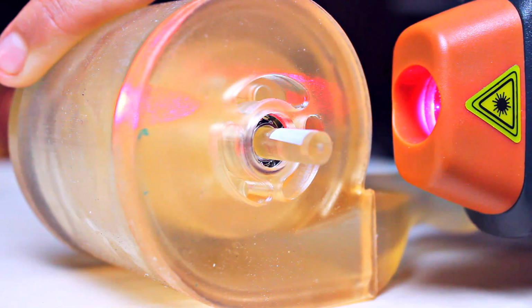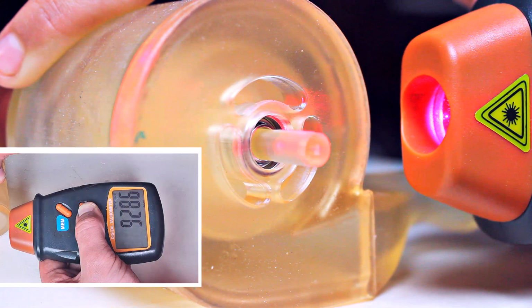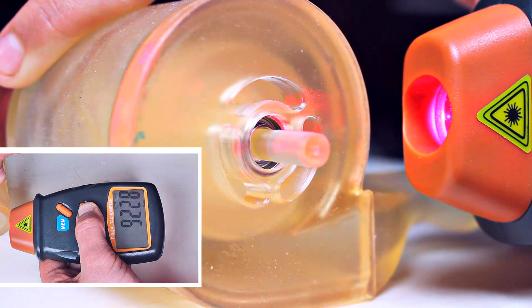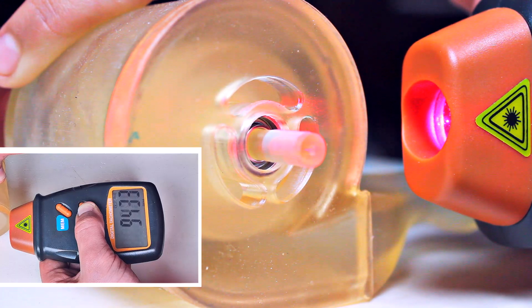Next, I tested the new design. It only got to about 10,000 RPM. It's not bad, but there was no improvement.